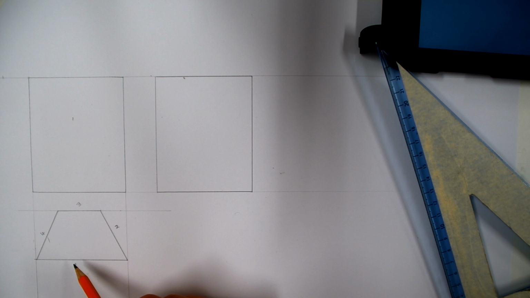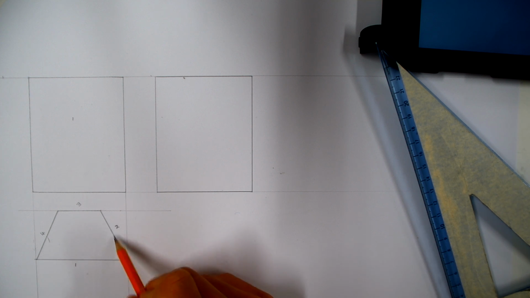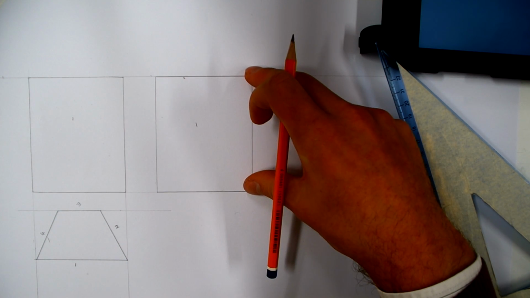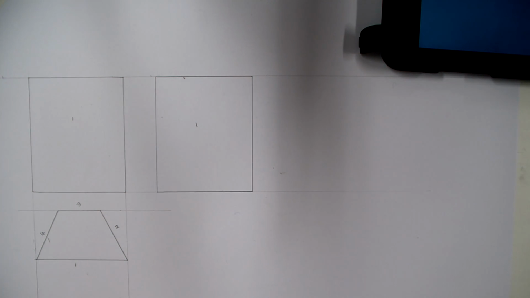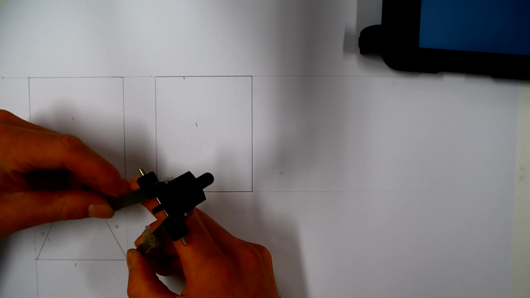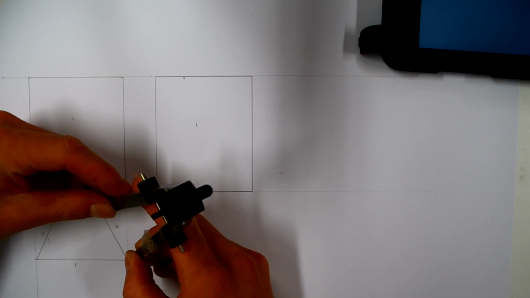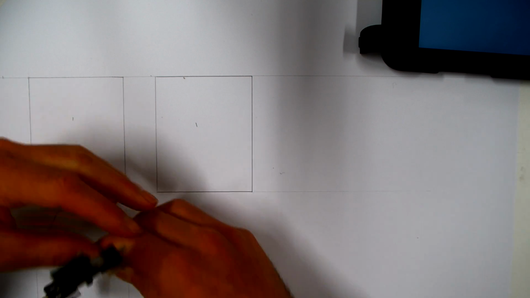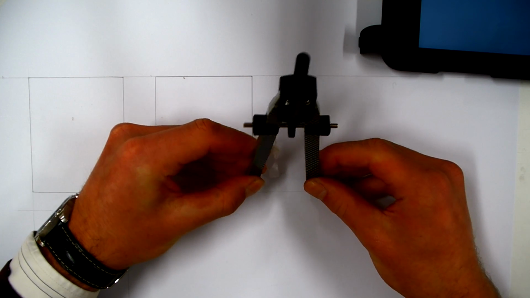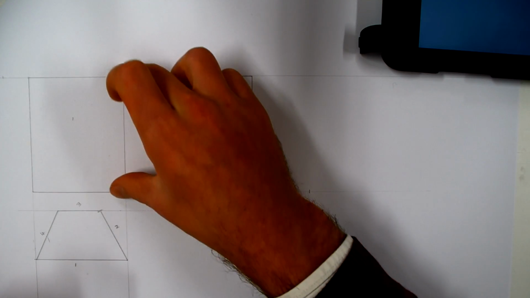So I'm going to go on and unroll this. This is side 2. I want to get this one done. I've got side 1 here, and directly adjacent to this is side 2. Using my compass, take the length and mark it along. So I know it's the exact same height.